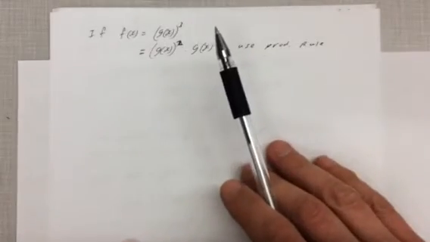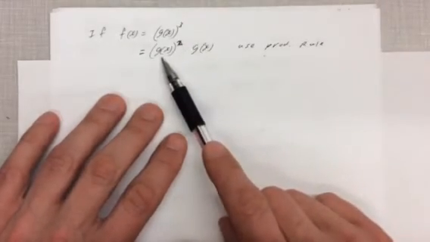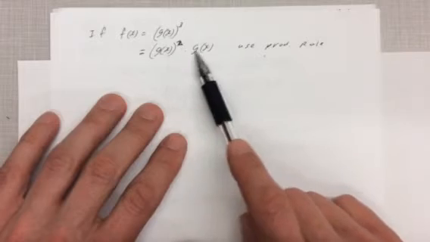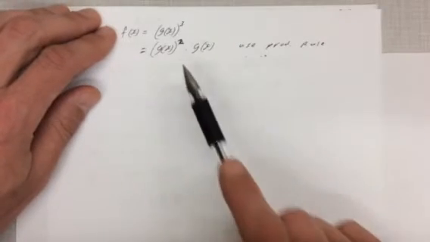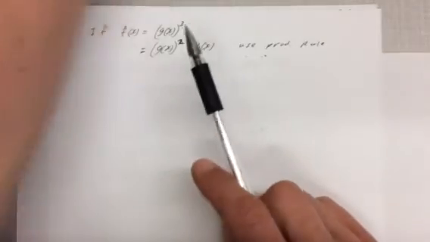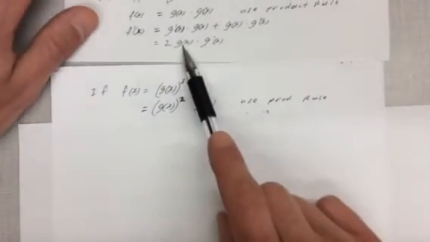If the power is 3, same thing, but we already know the derivative of g of x all squared, so we can make it that product. The derivative of the first, we know from the previous one: 2g of x times g prime of x.